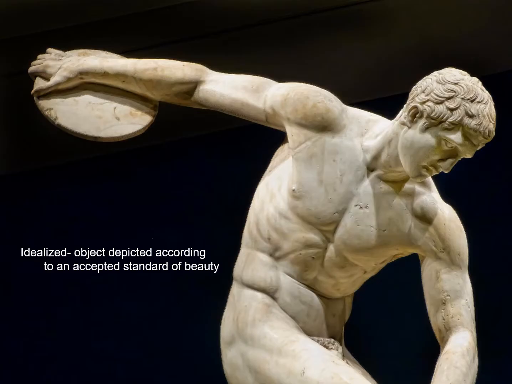This is the discus thrower from approximately 460 BCE. You can see that this figure has perfect everything, perfect hair, the perfect Greco-Roman nose, these bulging muscles. This is an athlete at the peak of perfection. An image like this isn't realistic. We know that thinking about our modern beauty standards as well.